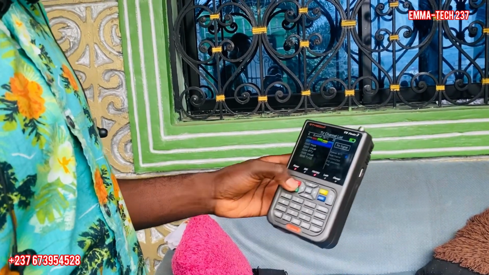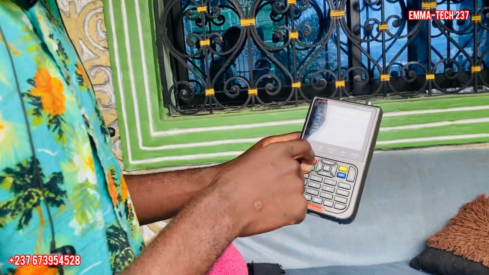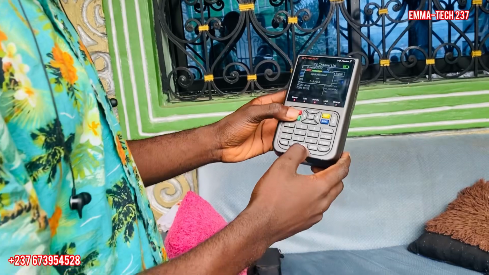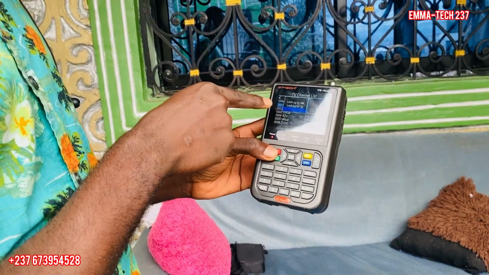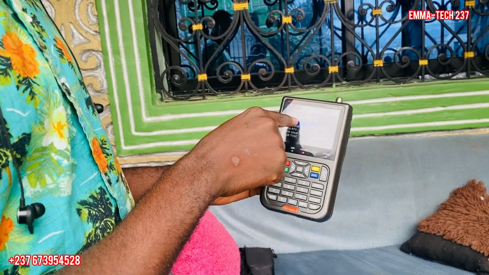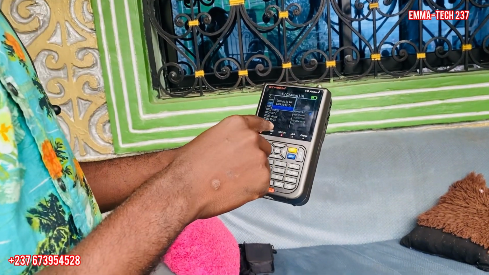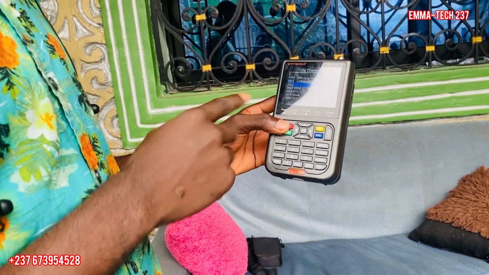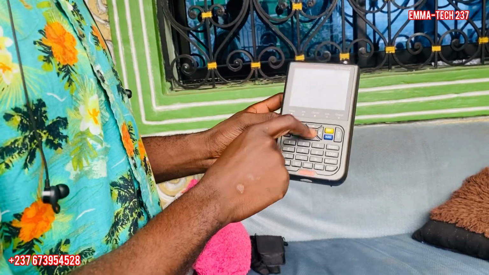Let's say you want to lock. Let's do this one practically, the last one. You want to lock, you press your red button for lock and you input your password. Now they're asking a question here: lock page by SAT, lock page by TP and lock one by one. So I don't want to lock the whole SAT. I want to lock each channel one by one. So I'm going to click on one by one.